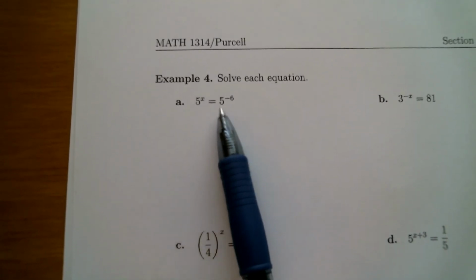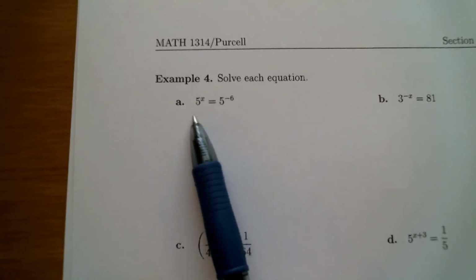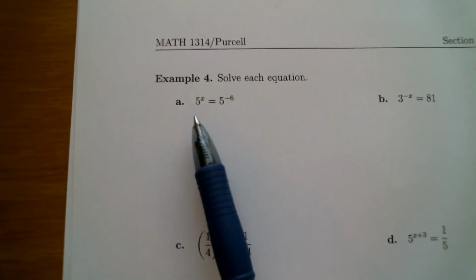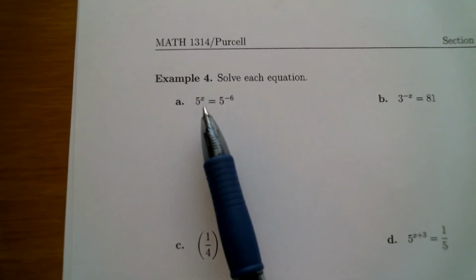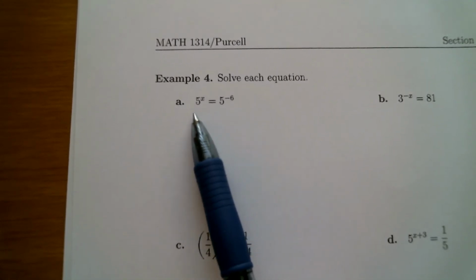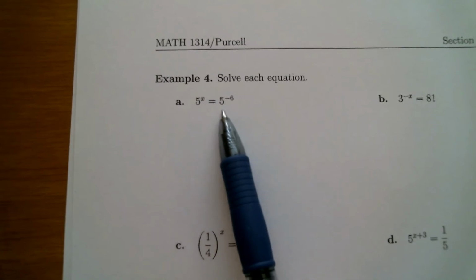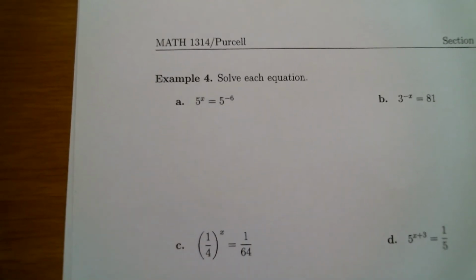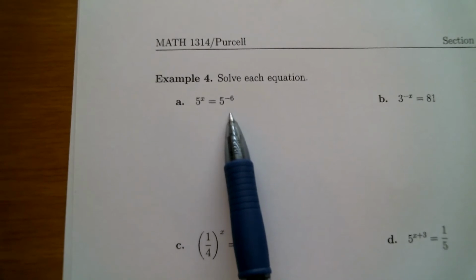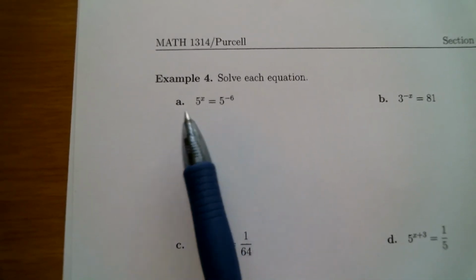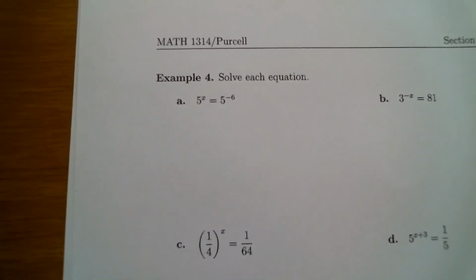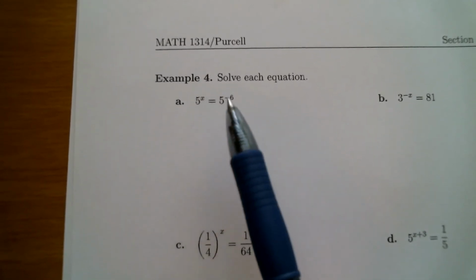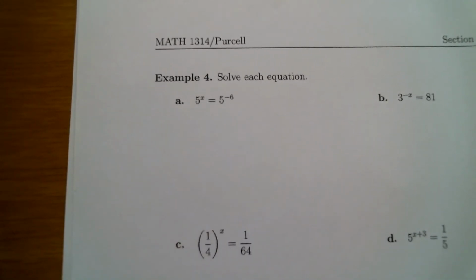So what you should notice is on both sides of the equal sign, I have the same base. I have 5 to a power. Since the bases are the same, the only way this can be a true statement is if the exponents are equal. Let me repeat that because that's the whole idea of doing these. On both sides, I have the same base. Remember, the base is the number that's being raised to the power. On the left side, I have base 5, and on the right side, I have base 5.